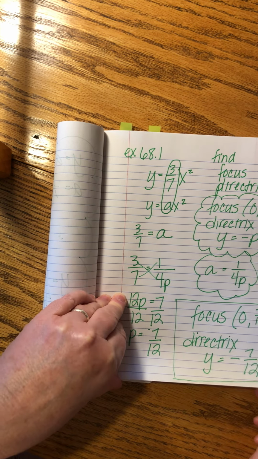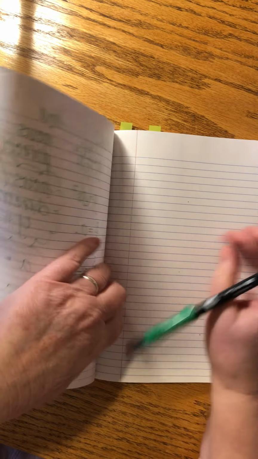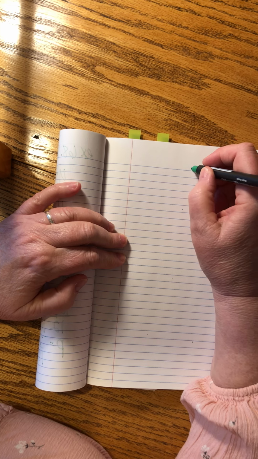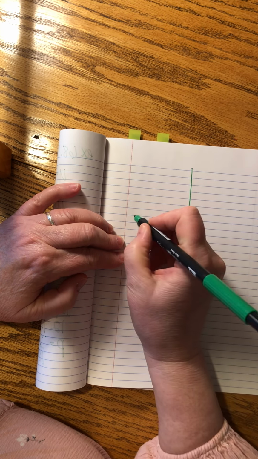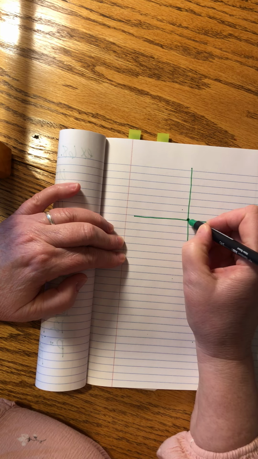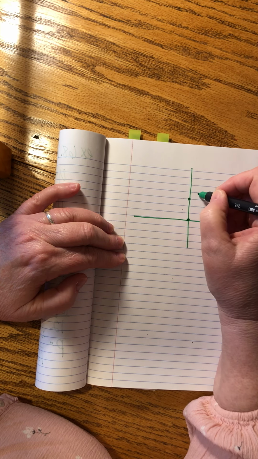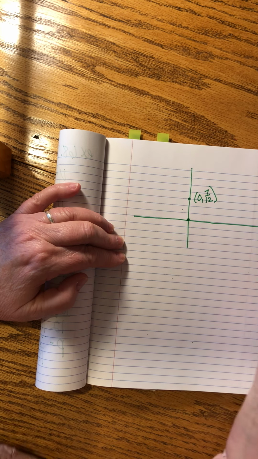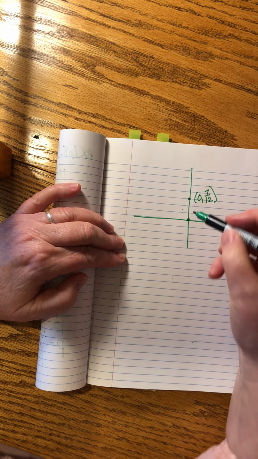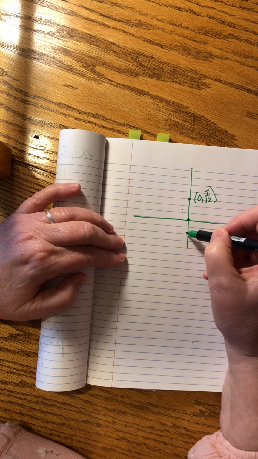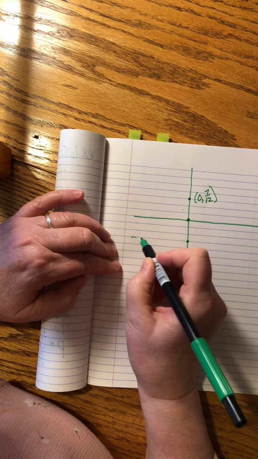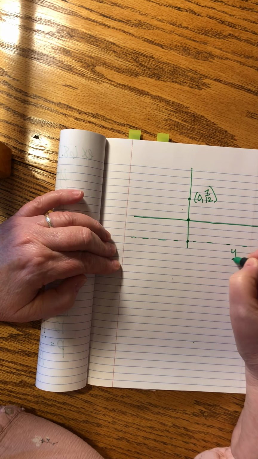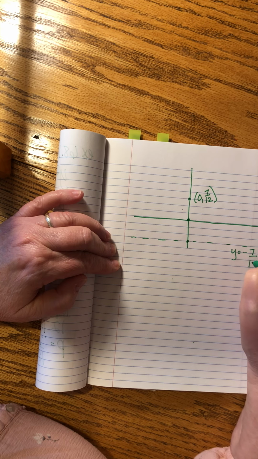Okay, now let's take this and just draw a little picture so you can see how that works. And I'm gonna make the scale on my picture real big. The vertex is here. I'm gonna call this (0, 7/12). Note that I'm not worrying about making a scale on this. And then the directrix is at y equals minus 7/12, so I'm making it the same distance away. And this is y equals minus 7 over 12.